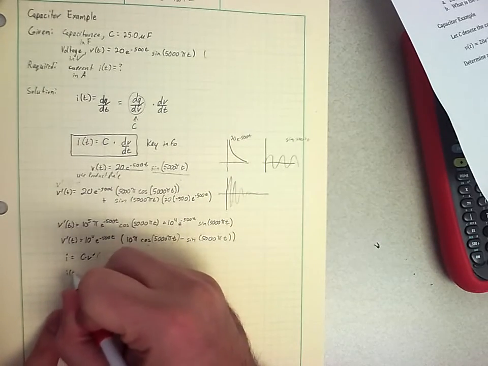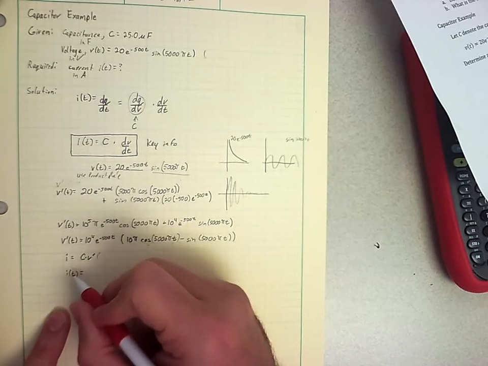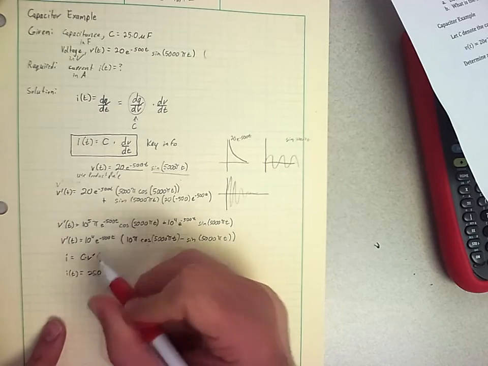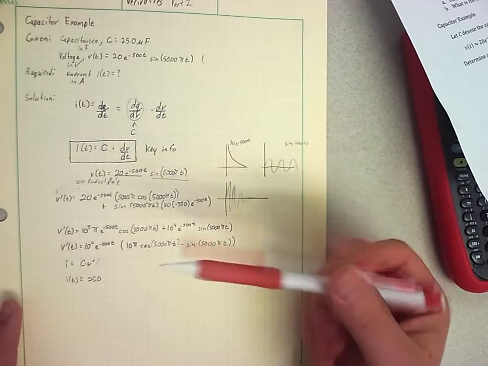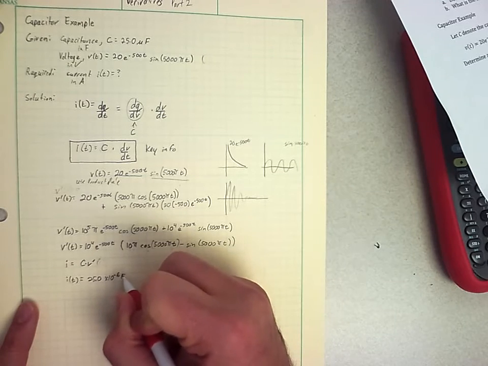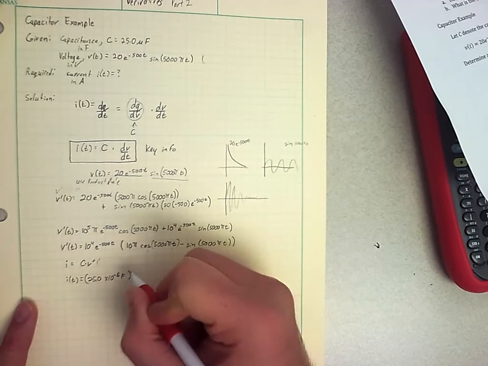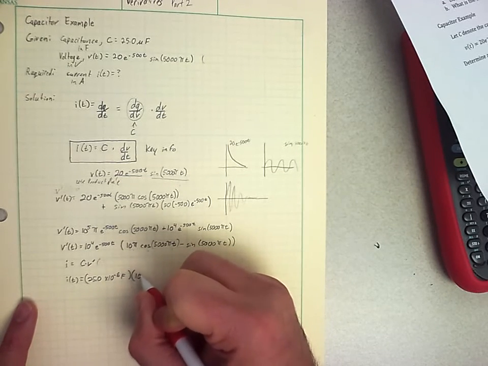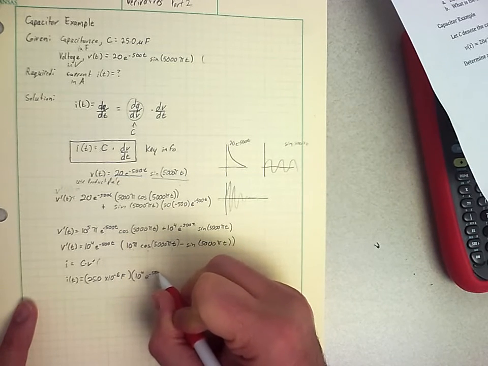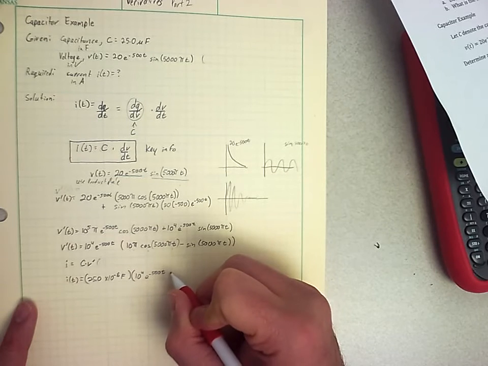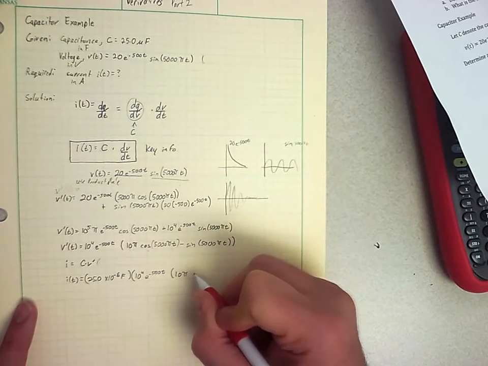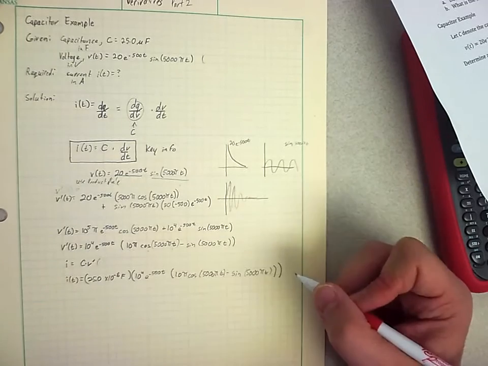So i(t) is, we said our capacitance is 25.0 microfarads. Microfarads, if we remember, is times 10 to the minus 6 farads, which will help us. So we take that times 10 to the fourth e to the negative 500t, and then we've got our other expression, 10 pi, and so on.